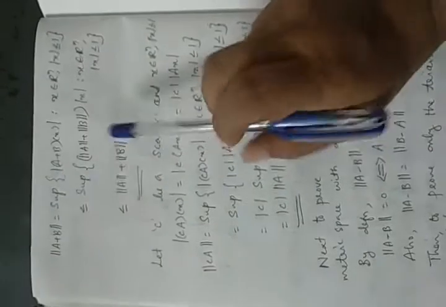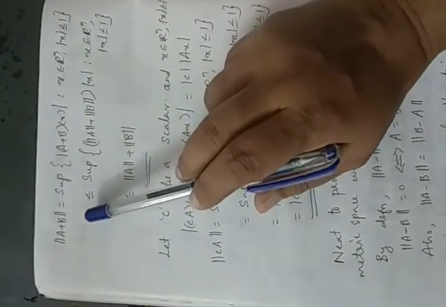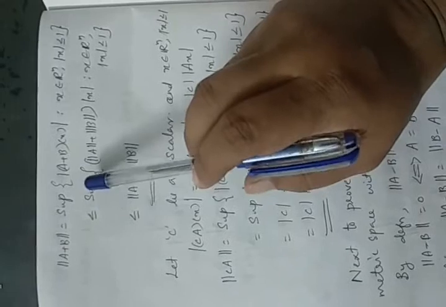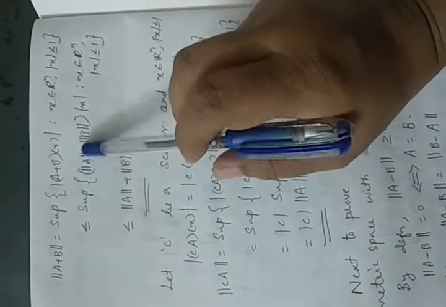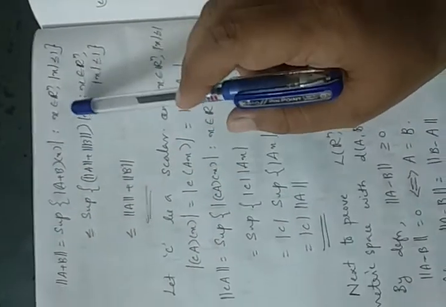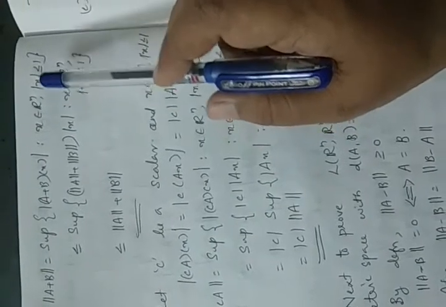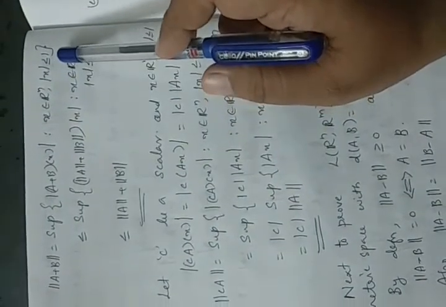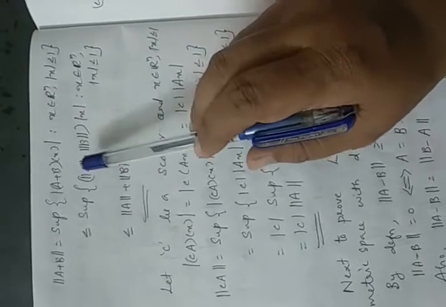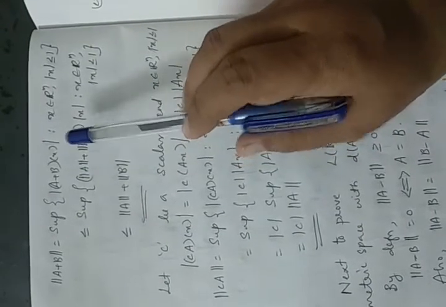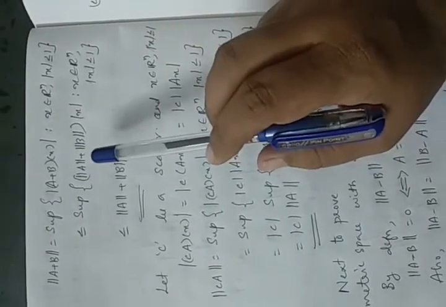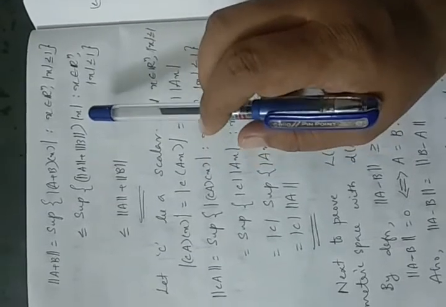Now, by definition, norm of A plus B is equal to the supremum of modulus of (A plus B) of x, where x belongs to R^n and satisfies mod x less than or equal to 1. And we have proved that modulus of (A plus B) of x is less than or equal to norm of A plus norm of B, into mod x.